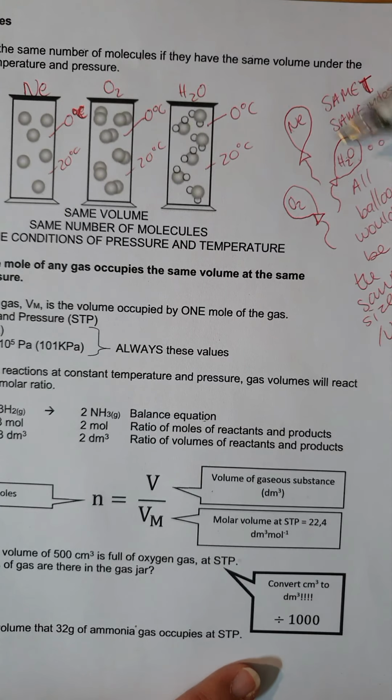Now, over here, sorry, I'm jumping around. What we're looking at is standard temperature and pressure, STP. Now these letters are very important. If you see STP, you can then use a special molar volume, because if the temperature or the pressure changes, the molar volume will change. But if you keep it at 0 degrees Celsius, so 273 Kelvin, and 1.01 times 10 to the 5 pascals, or 101 kilopascals, you can use either one.